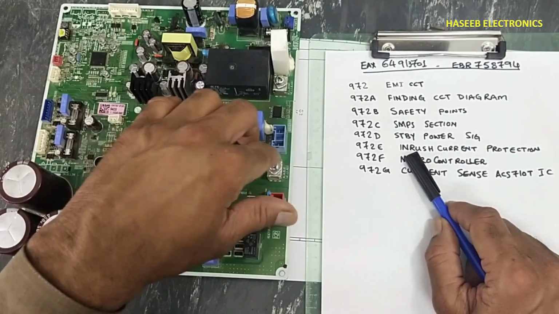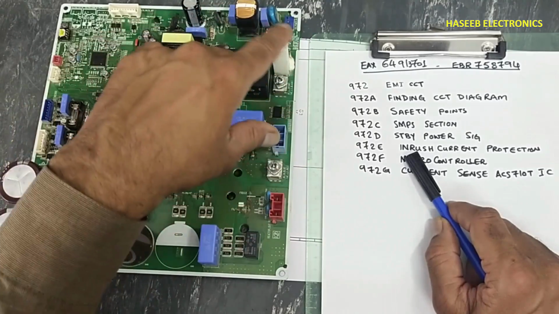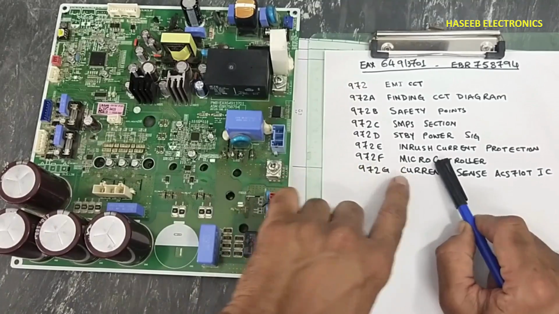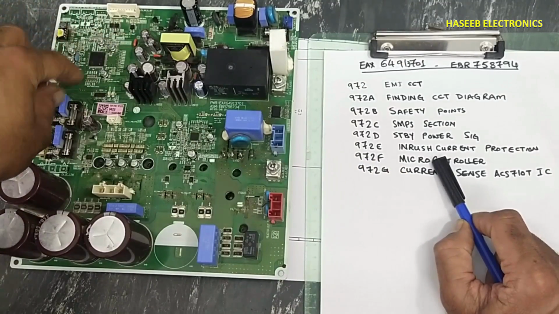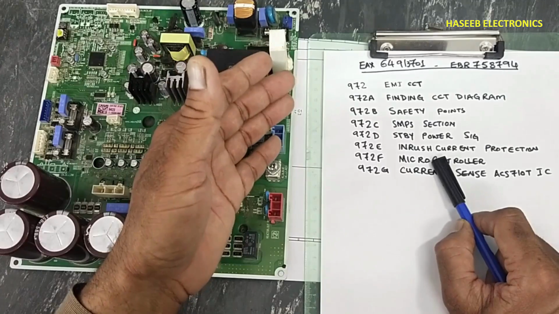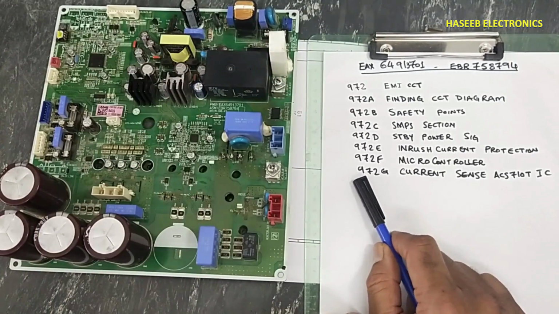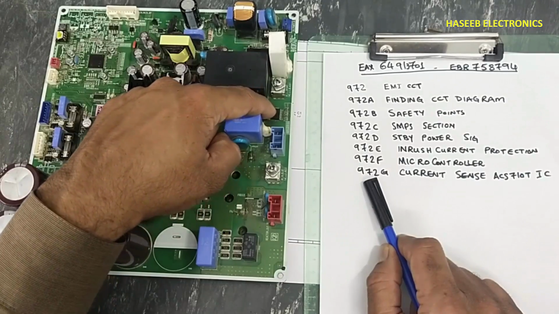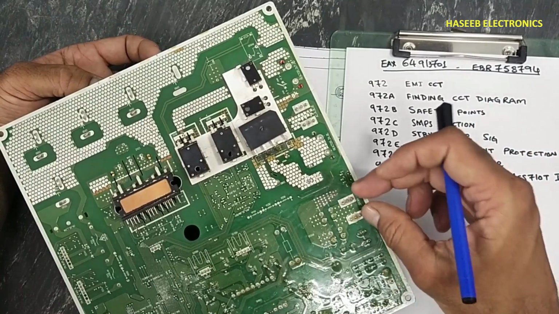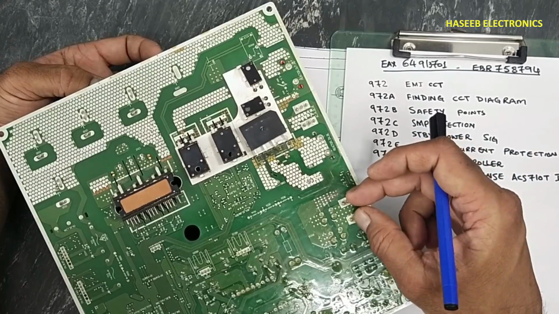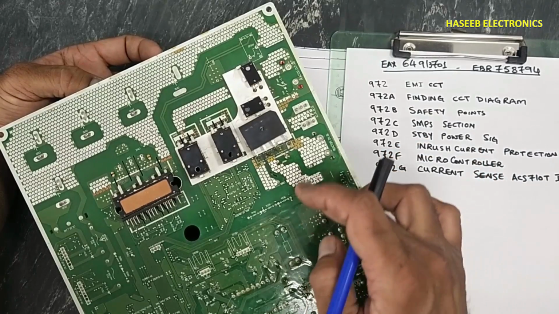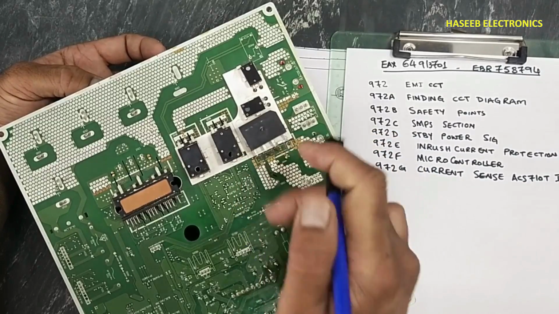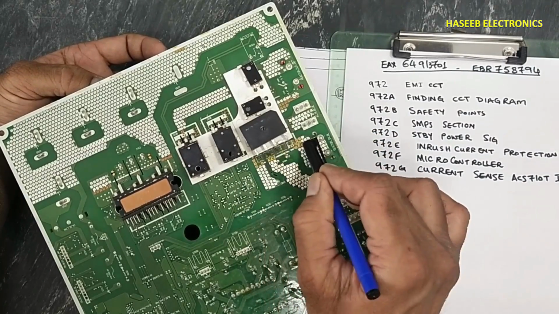972E we discussed inrush protection circuit, soft starter circuit. 972F we discussed microcontroller section, how it communicates with other things. And in last video 972G we discussed ACS710T current sense IC. When we apply voltage here, these are processed through inrush current protection circuit and soft starter circuit. Then AC voltage will reach here at these two center pins, positive and negative.